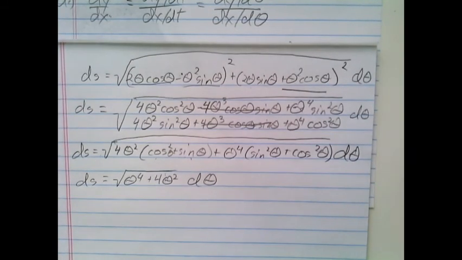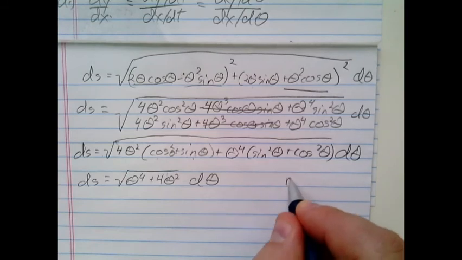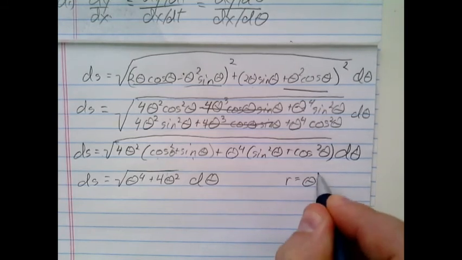Now that is actually something that we'll be able to put into an integral and work out. We actually had some ones pretty similar to that when we were doing parametric arc lengths. That is completely doable. But before I go any further, here's what I want you to see. Remember, our original function was r equals theta squared.